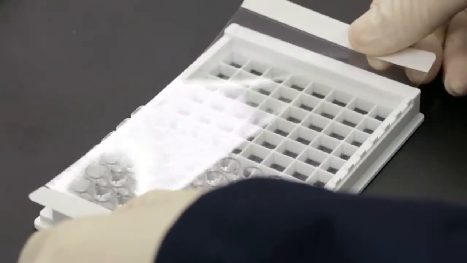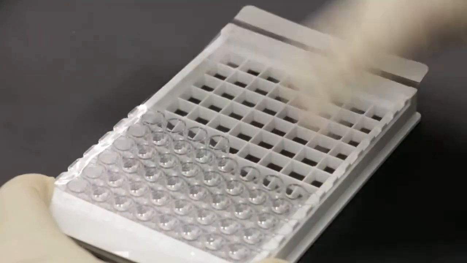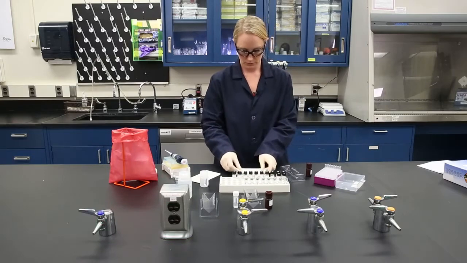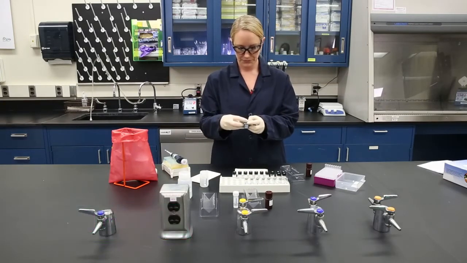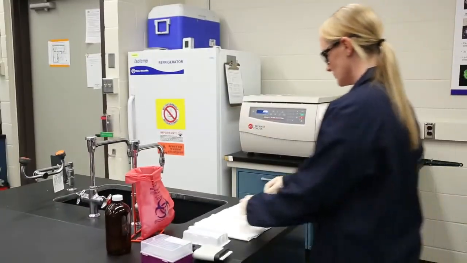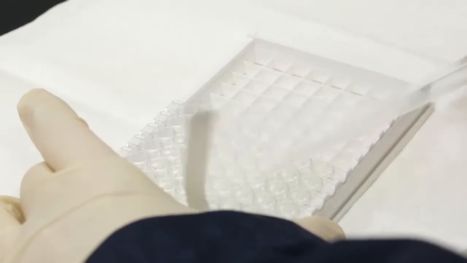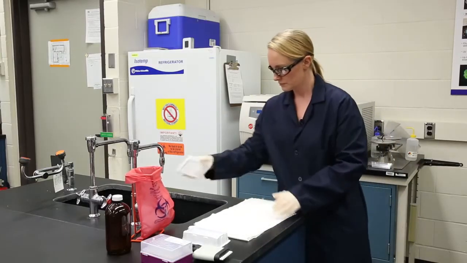Cover the wells with the adhesive film and mix the contents with a rapid circular motion on the benchtop for 30 seconds. Start the timer for 30 minutes. After the 30-minute incubation at room temperature, remove the cover and vigorously shake the contents of the wells into the sink.